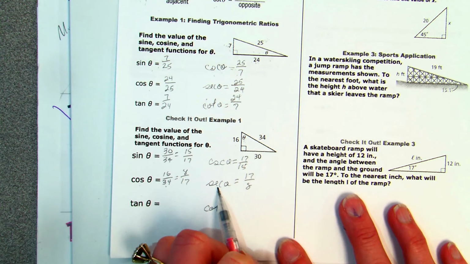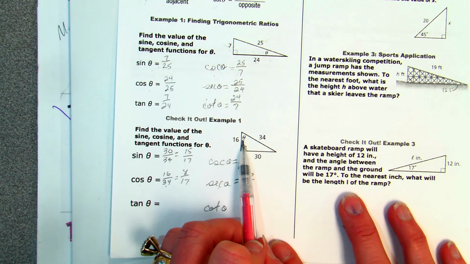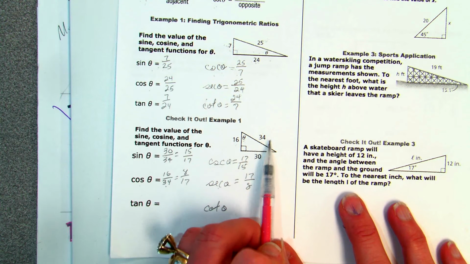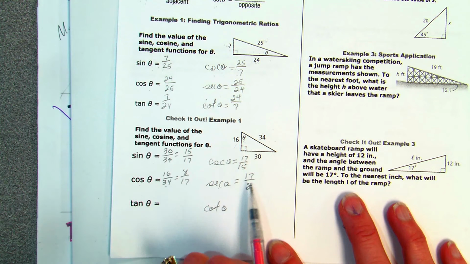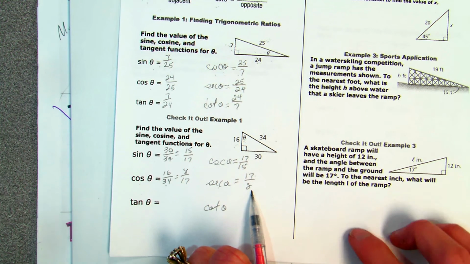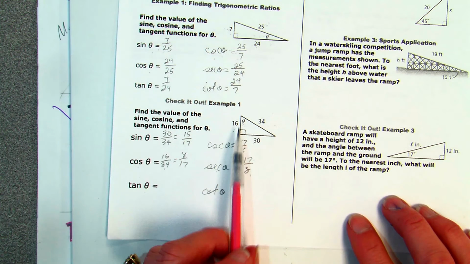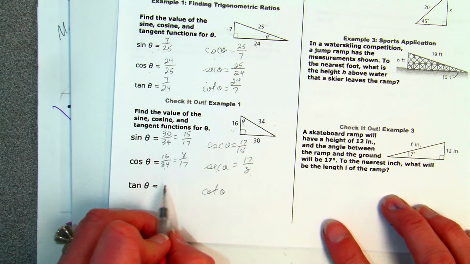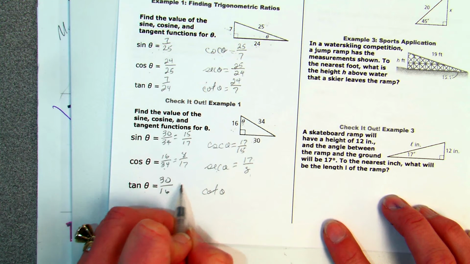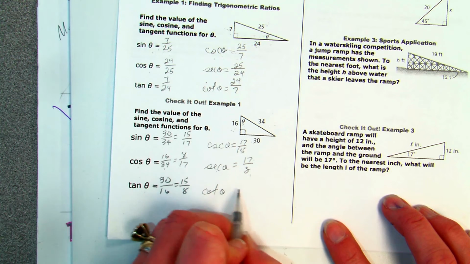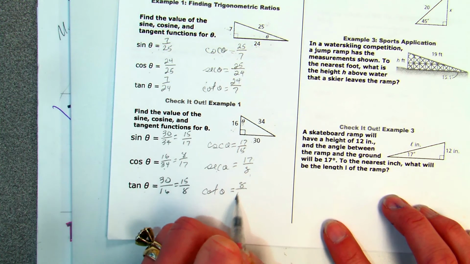I'm going to check my secant just to make sure. Secant is the reciprocal of cosine. Cosine is adjacent over hypotenuse, so 34 over 16. 2 goes into 34 17 times, 2 goes into 16 8 times, so that is correct. The tangent of theta is opposite over adjacent, so 30 over 16, and that reduces to 15 over 8. So the cotangent of theta is 8 over 15.